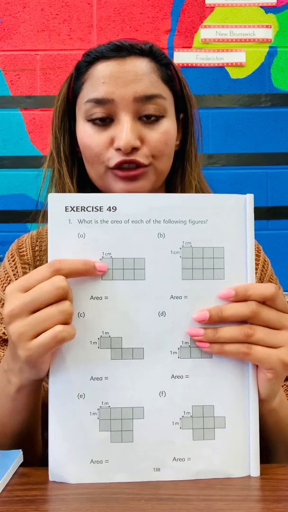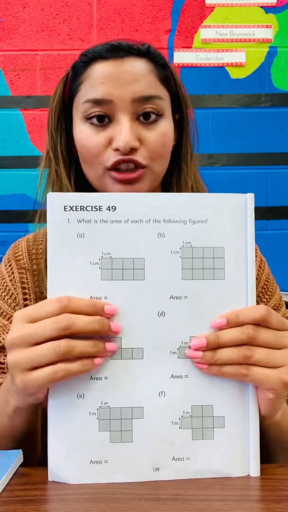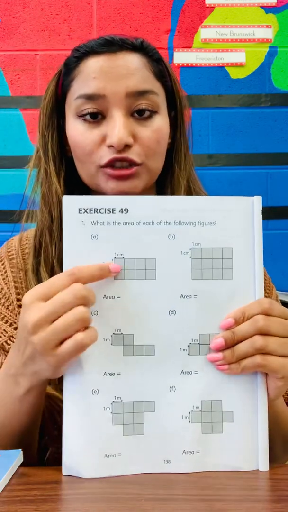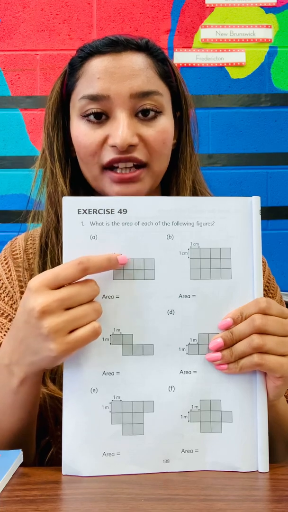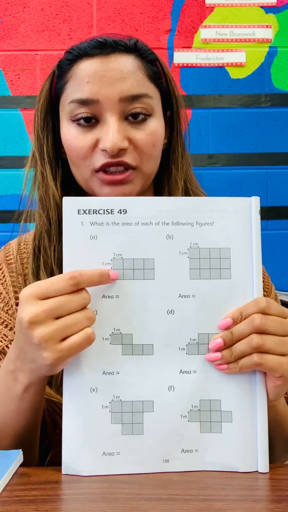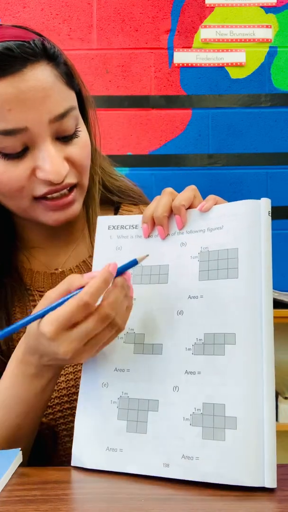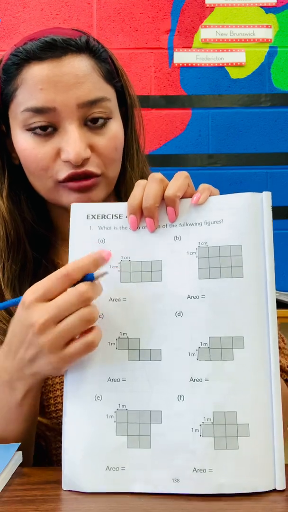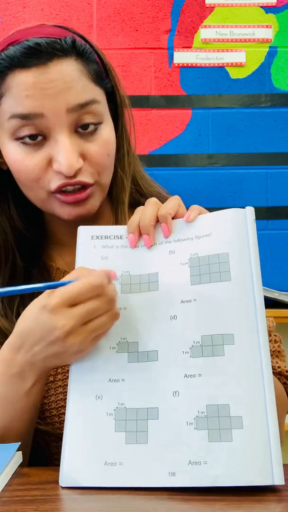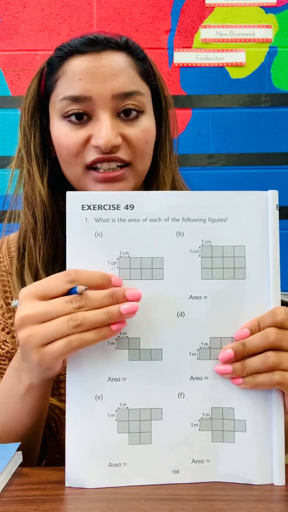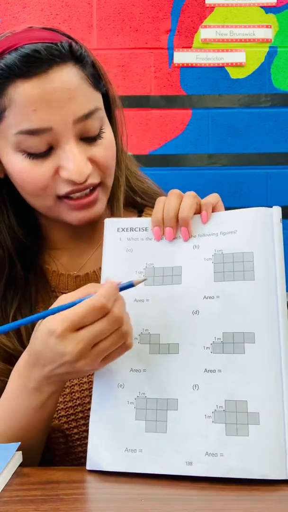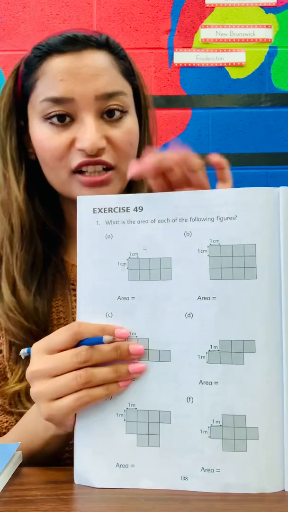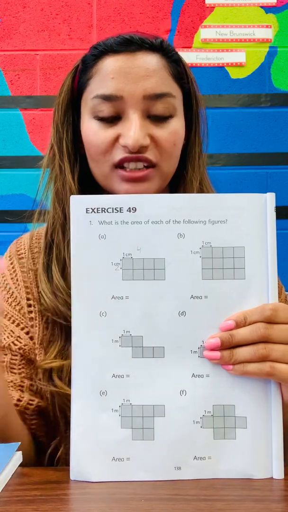So let's look at the first picture. Let's look at this solid picture and let's find the area. We can do it two ways. Remember I told you how we can multiply our length and our width. On my width side, I have how many squares? I have 2 squares, right? So I'll write my 2 here so that it helps me remember that I am multiplying 2. Then I go ahead and count my length. 1, 2, 3, 4. So my length is 4 and my width is 2.